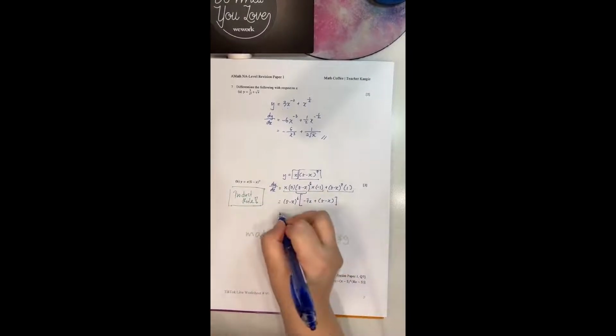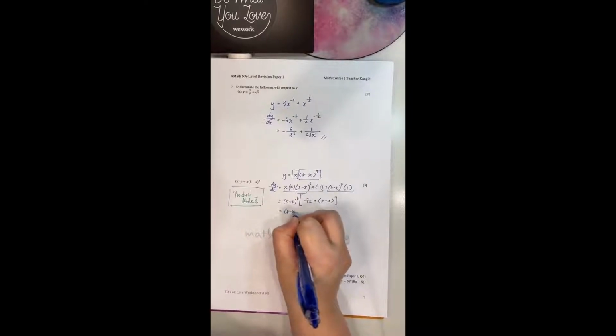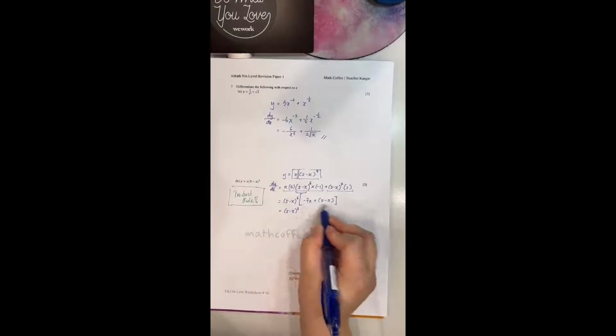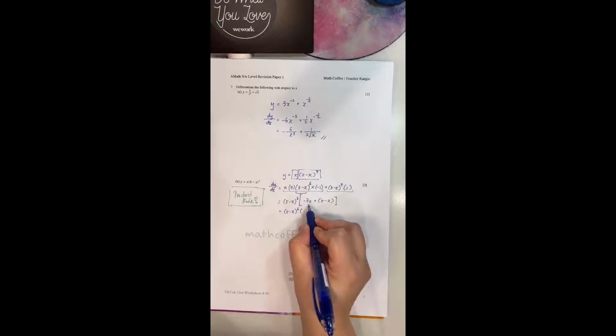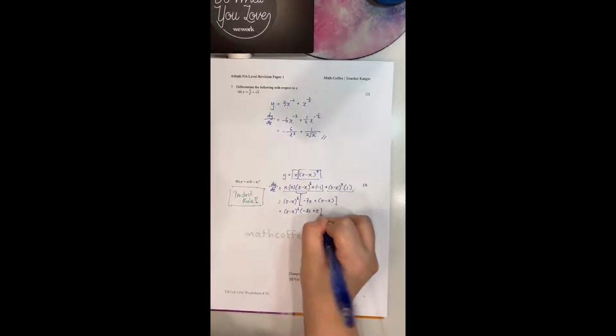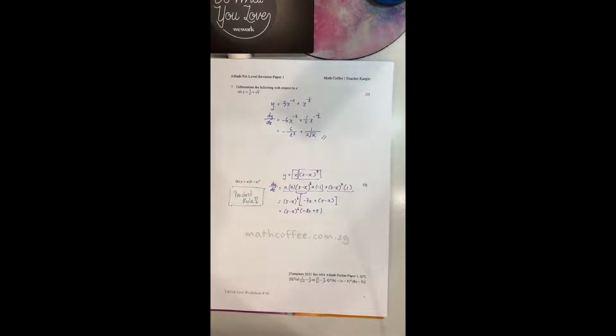Understand? Okay, good. So now, (5 minus x) to the power of 6. Now we're going to simplify here. Minus 7x minus x is minus 8x. Then just plus 5 and we are done.